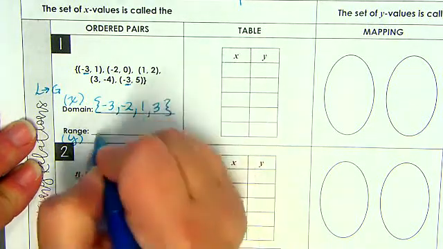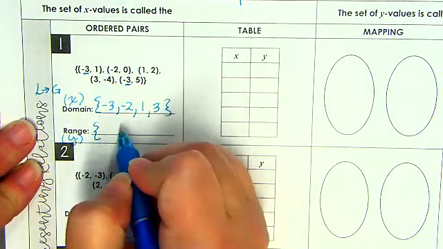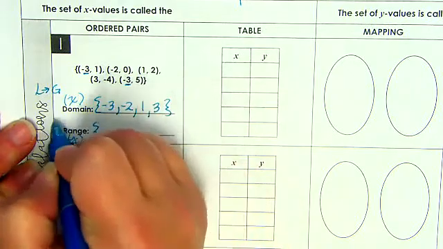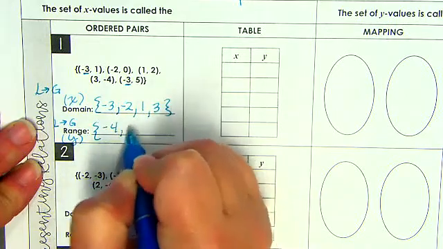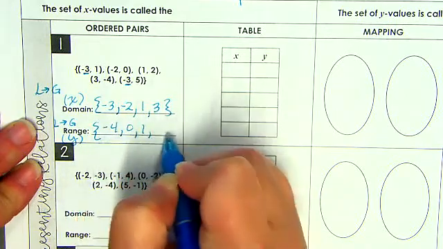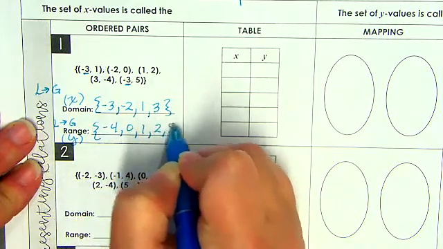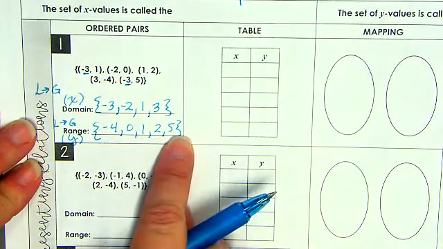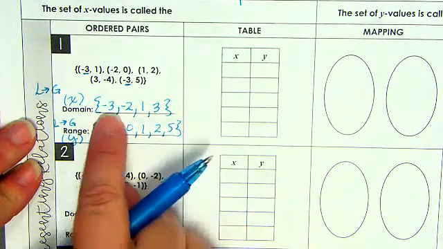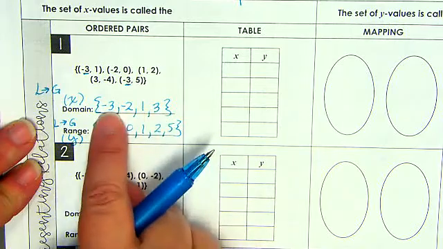For the range, again, we write these in order from least to greatest. So I'm going to have -4, 0, 1, 2, 5. And there are 5 terms here because none of these repeat. There are only four terms in the domain because the -3 repeats.